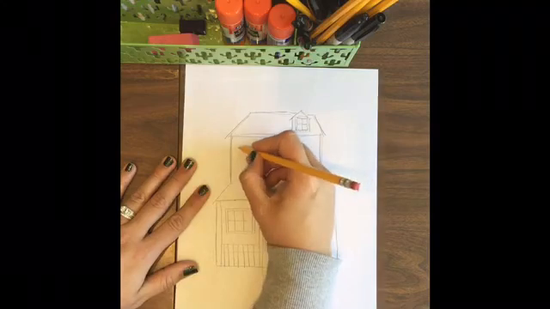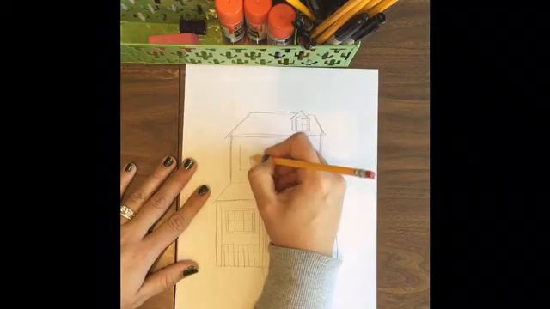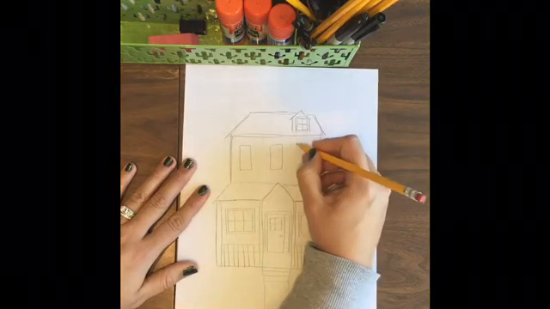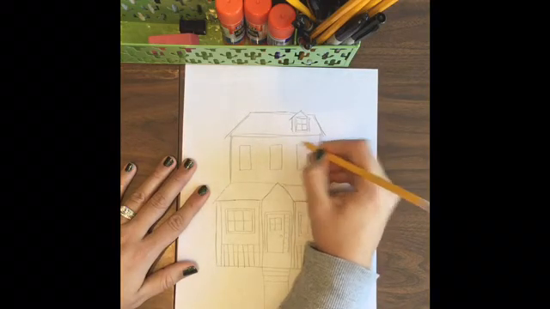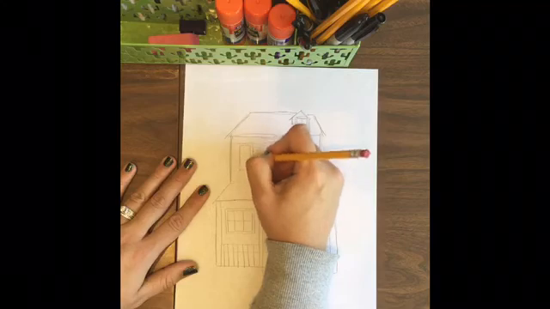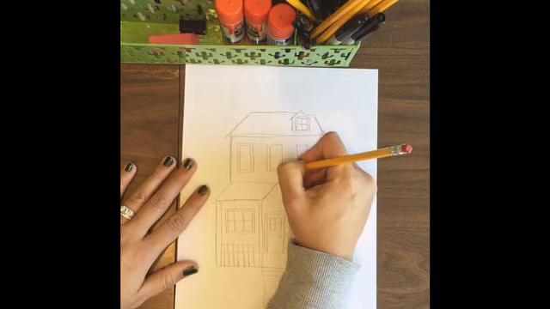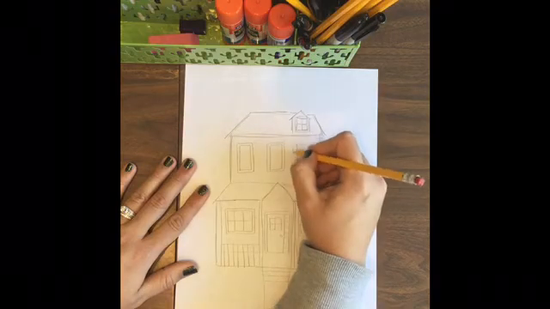Okay, I can put windows up here. Maybe I'm going to do 3 windows up here. 1. You could think about adding shutters if a house has shutters on them. 2, 3. I'm going to go around the outside. 1, 2, 3.